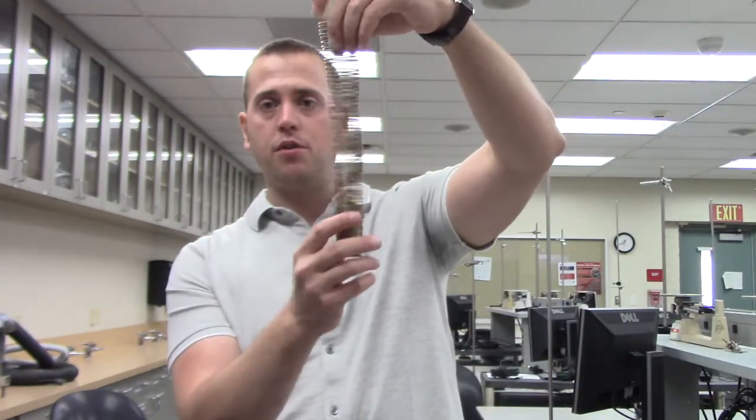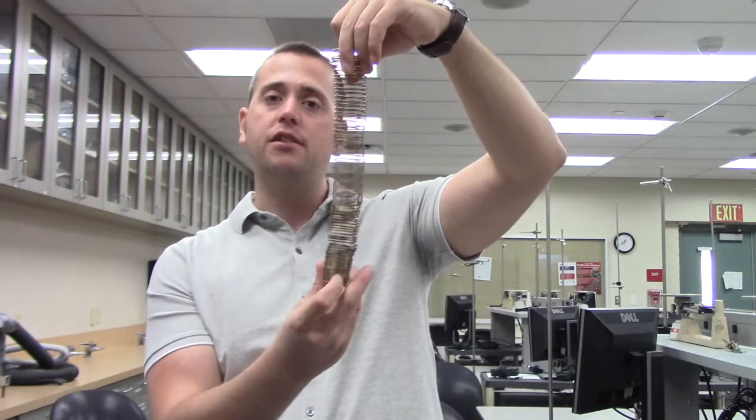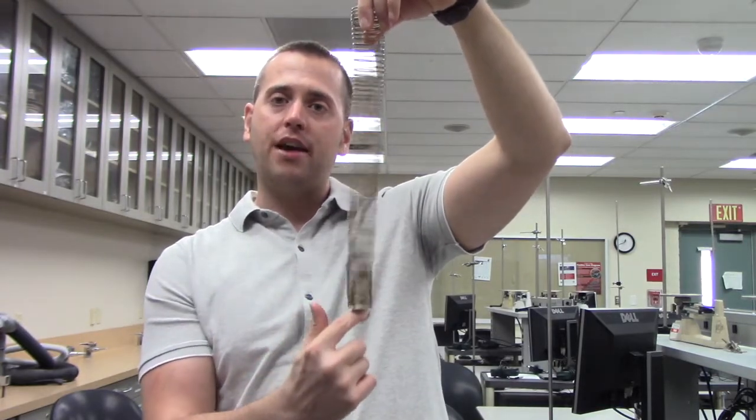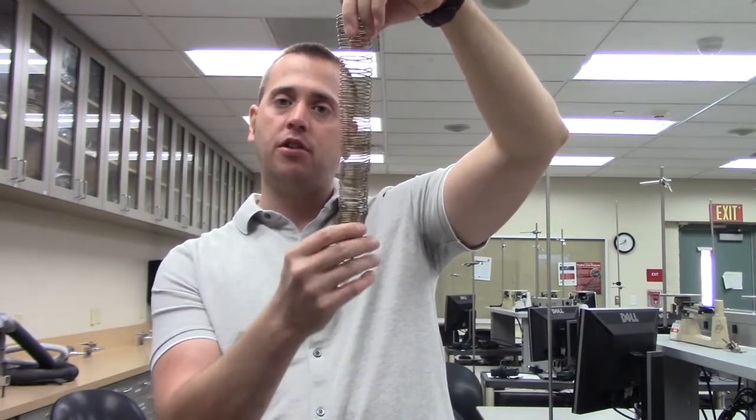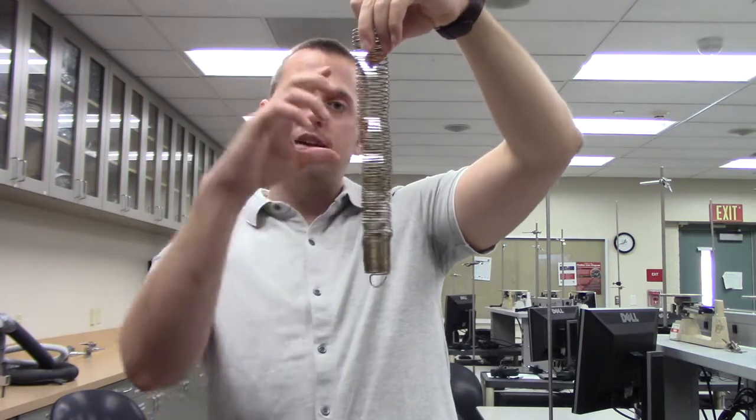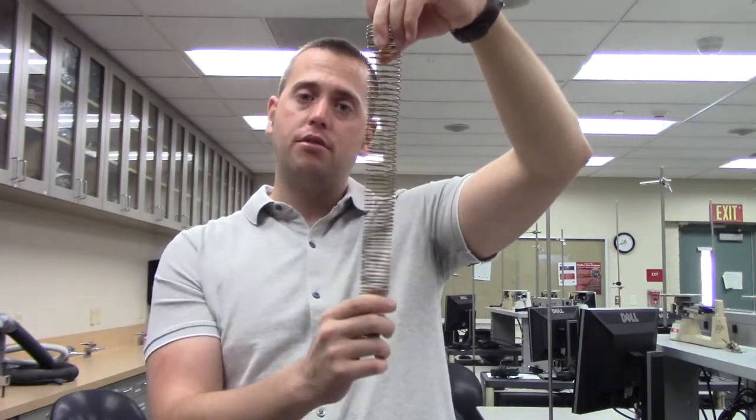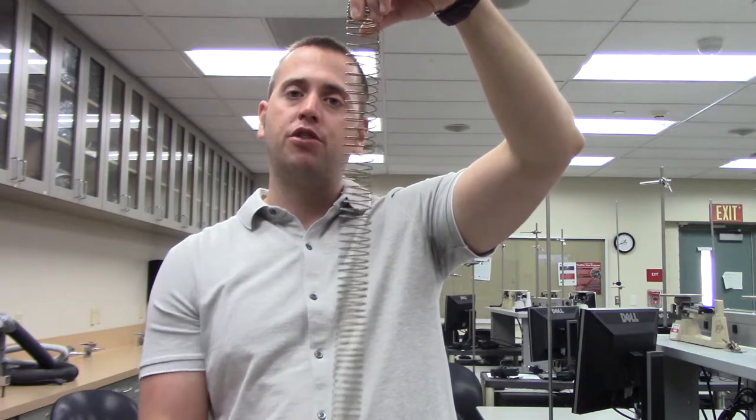We're going to use a spring to start. So in other words, the experiment is going to go something like this. We'll hang some mass from the end of the spring. That's an applied force. And as a result, the spring is going to stretch out. Okay, the more mass we hang, the more the spring stretches out. We're going to look at what the actual relationship between that force and the deformation is.